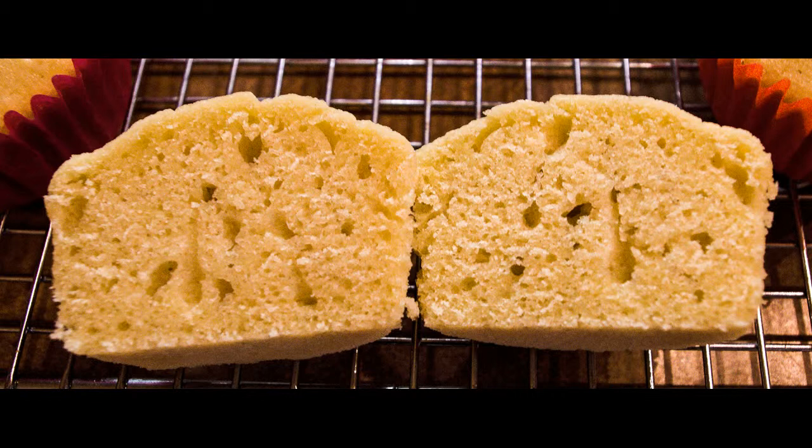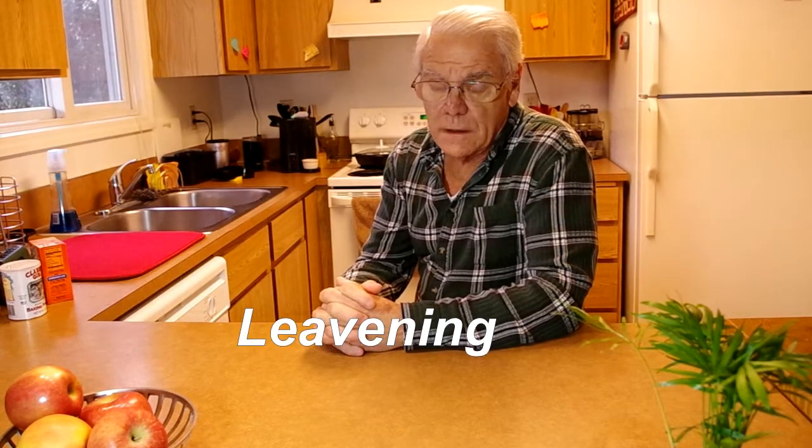So the first question is, what makes these holes? The second question is, what happened to the batter? It's completely transformed into something else. So let's figure this out. Now what causes those bubbles is called leavening, or a leavening agent. There's two kinds of leavening generally used in cupcakes and cookies and shortbreads like that.